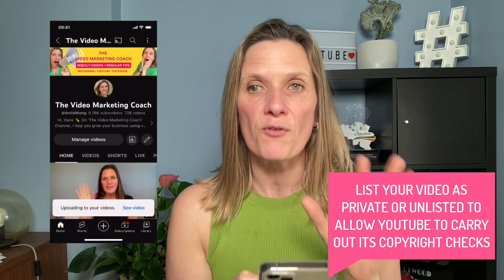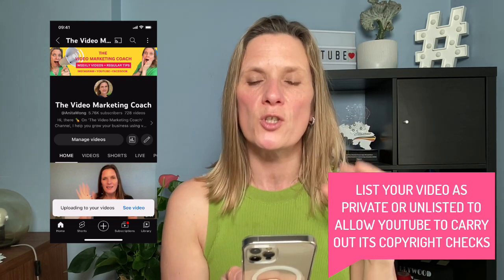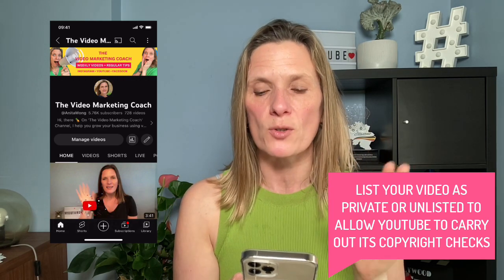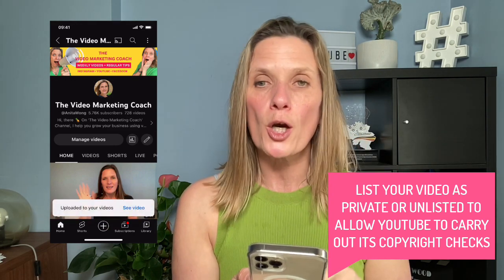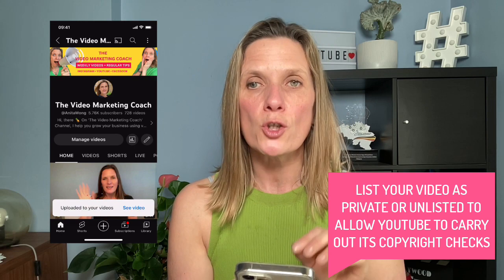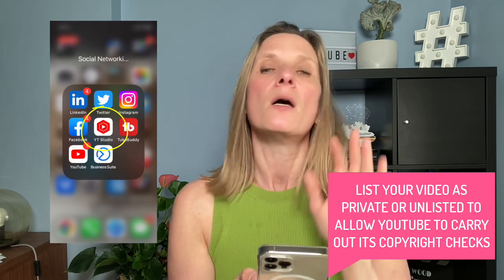Now, the reason for this privacy option is so that you can allow YouTube to check whether there's any copyright issues. Now, what you can do, and this is a bonus just at the end, is you can go to your video inside your YouTube Studio. So in the YouTube Studio app, which you can download from the App Store, it helps you go into the back end of your video.